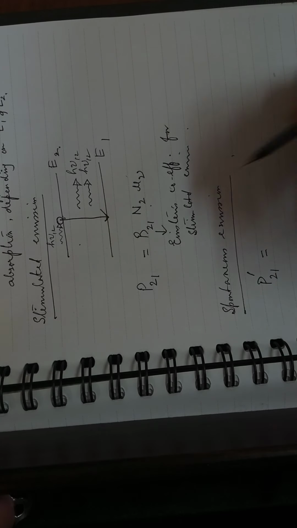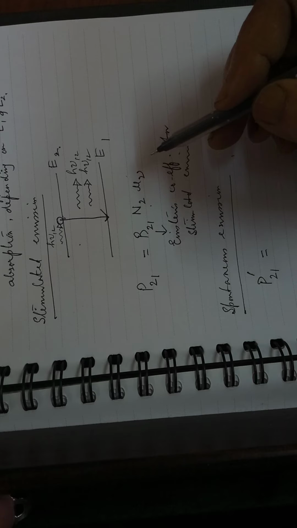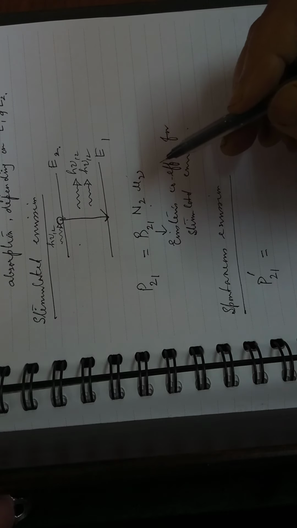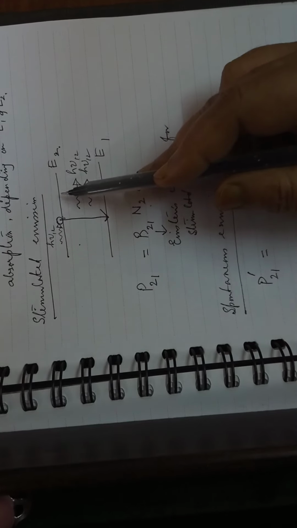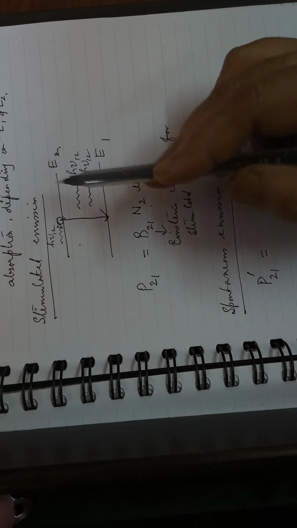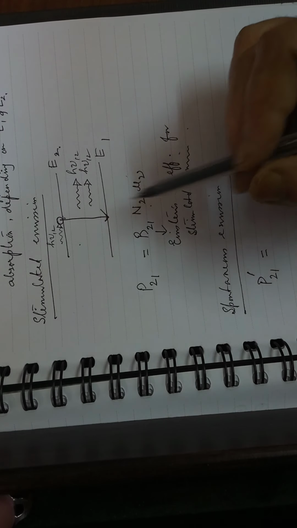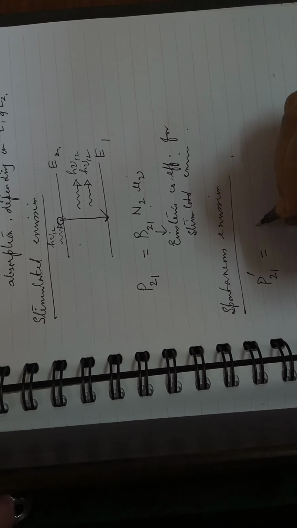It will not depend on the energy density anymore. It will depend only on the number of atoms present in the energy level E2. So if that number is N2, then P21 prime will be equal to A21 N2. This is Einstein's coefficient for spontaneous emission.